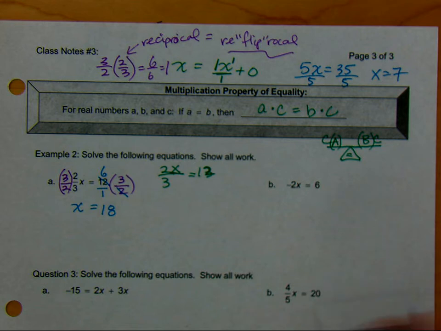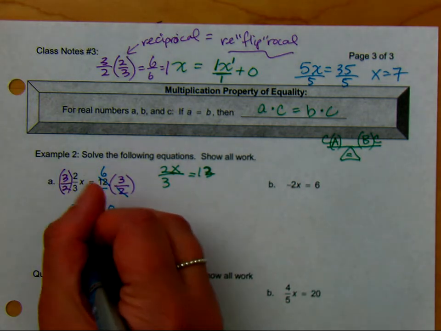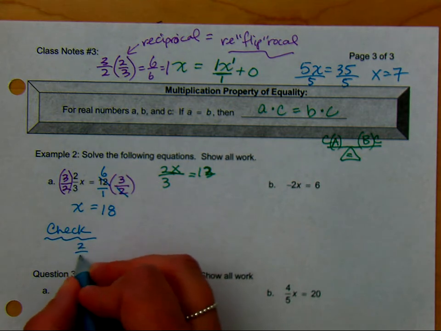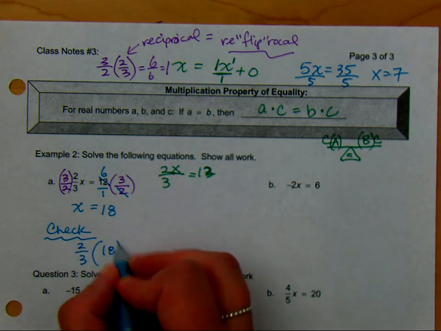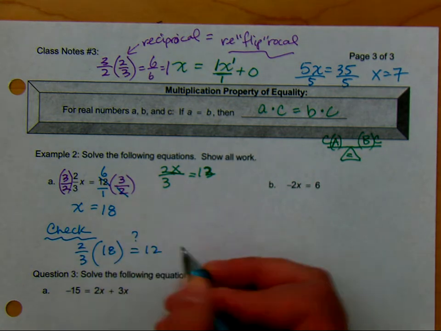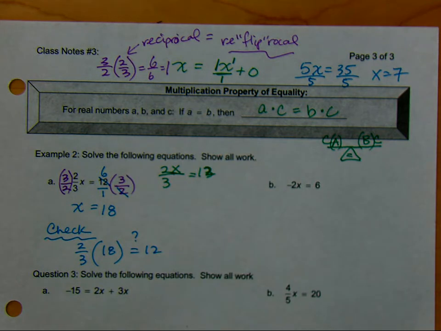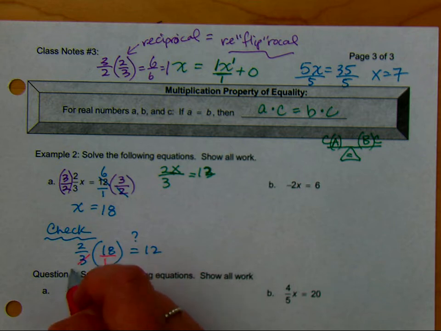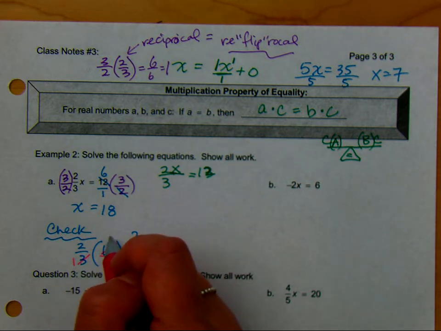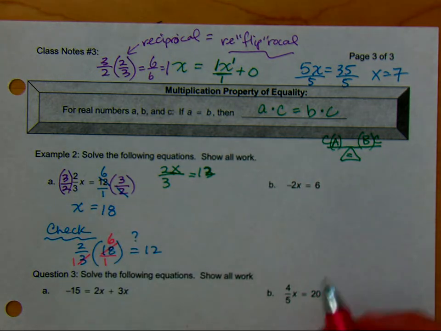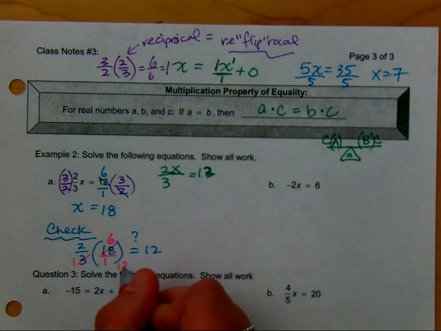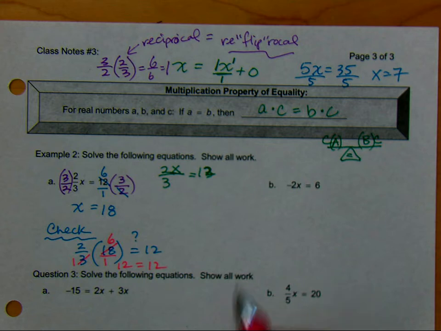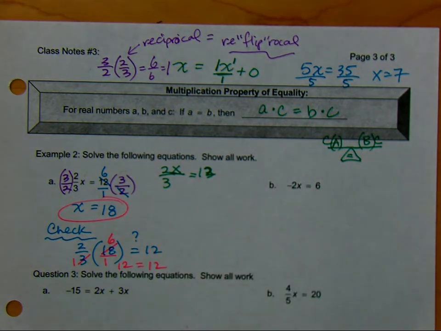And of course, I would want you to check. So here, let's look at the check, because a lot of people will shy away from this because they see the fraction. 2/3 times 18, is it equal to 12? 2/3 times 18, we put the 18 over 1. How many times does 3 go into 18? 6 times, right? 2 times 6, is that 12? 12 equals 12. So that's the check, taking the number that we get for x and plugging it back in.